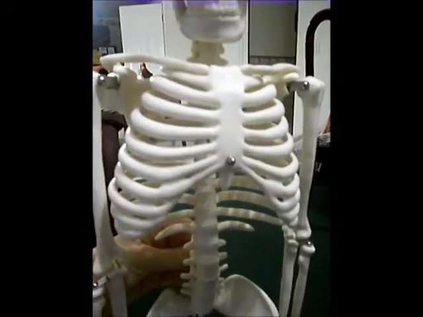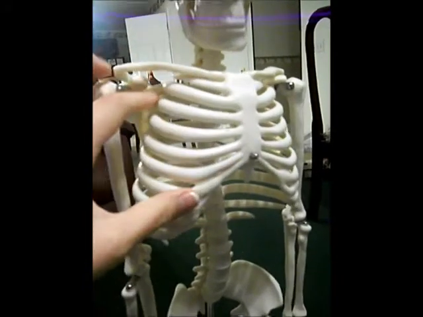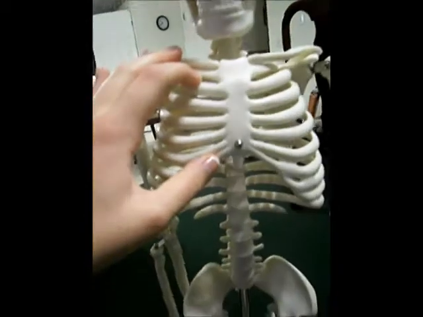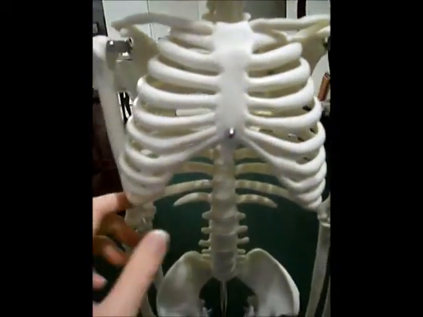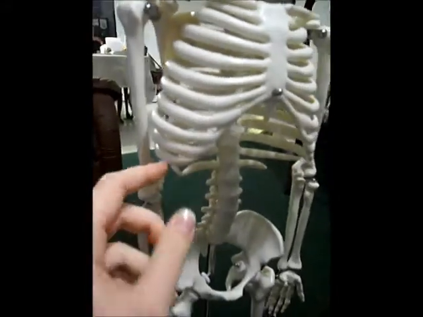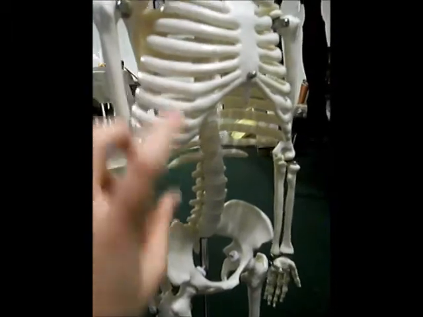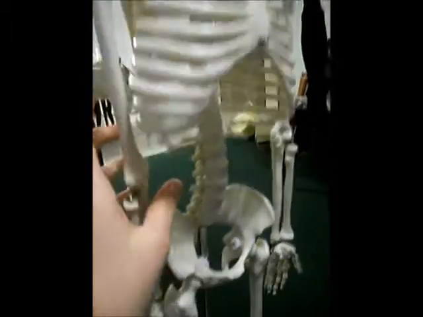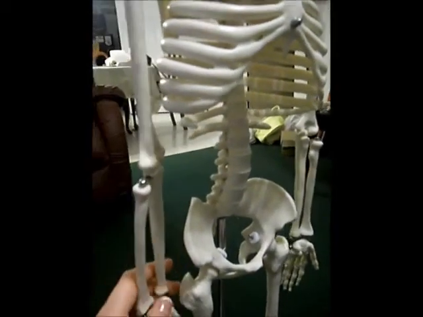The ribs on T1 through T7 are called true ribs because they connect to the sternum. This is the sternum. And T8 through T12 are called false ribs because they don't directly attach to the sternum, or as in T11 and T12, they're called floating ribs. They don't attach to the sternum at all.